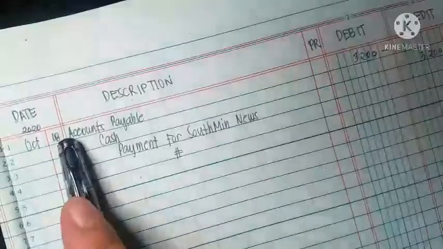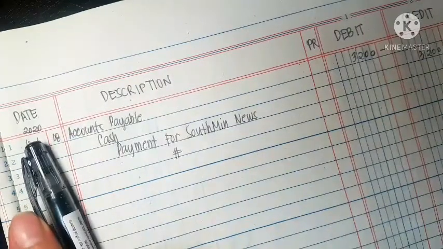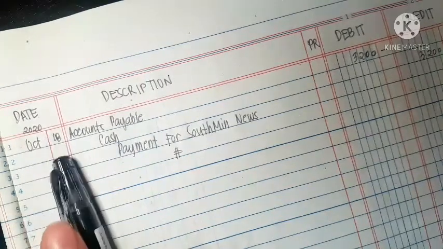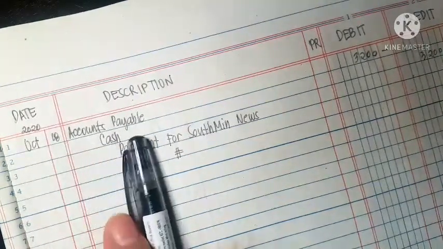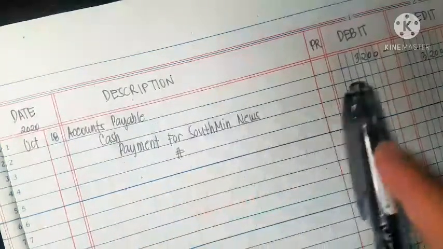So, October 18, 2020, there is an increase in liabilities, particularly accounts payable. So, we debit accounts payable for 3,000.